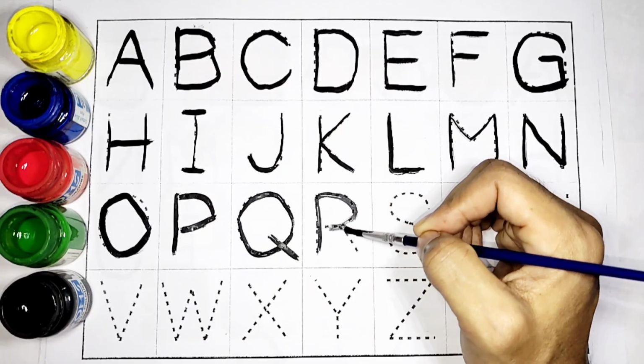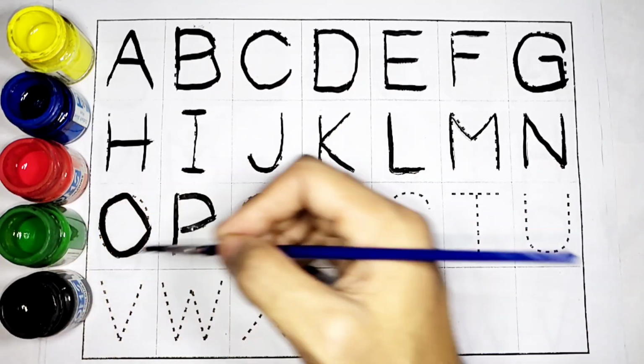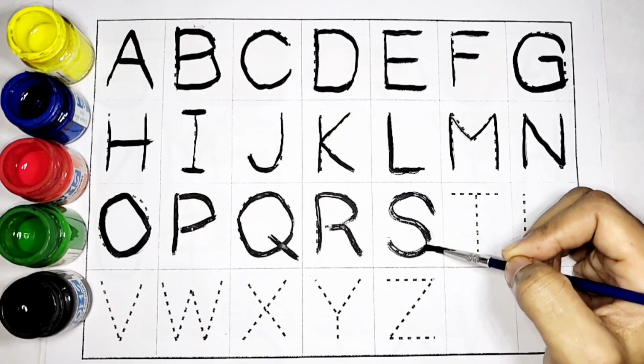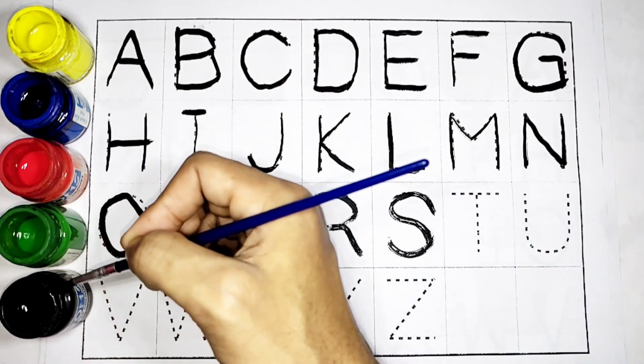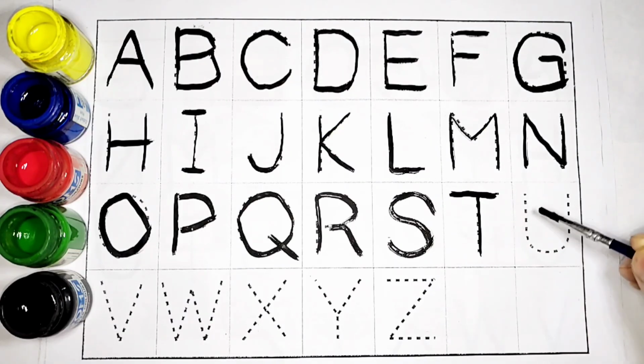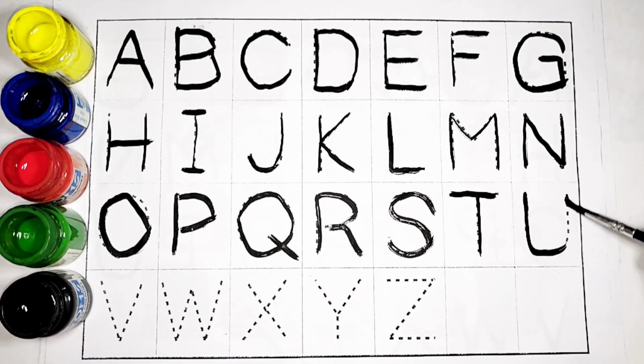And the next one is R. R for rose, R for rice. S for sun, S for snake. The next one is T. The alphabet of T. And the next one is U. U for umbrella.